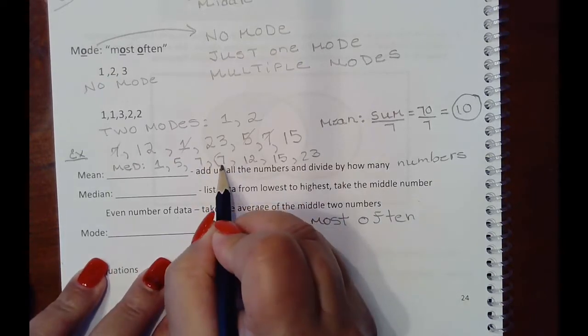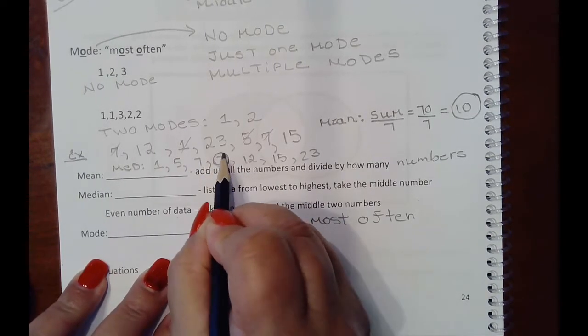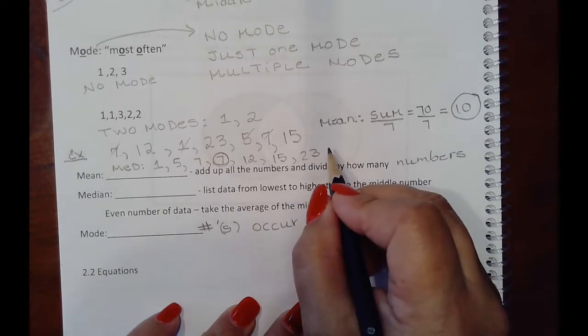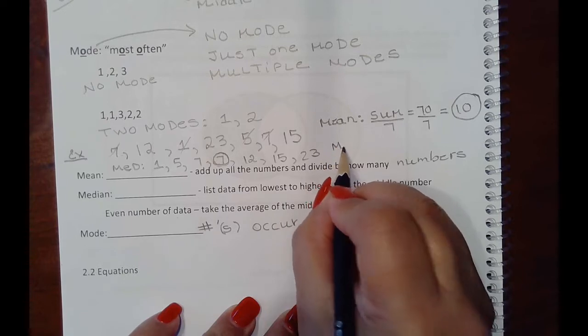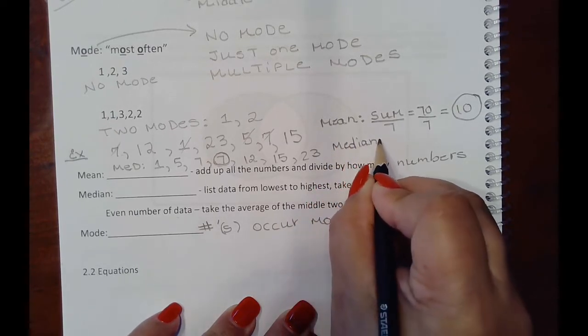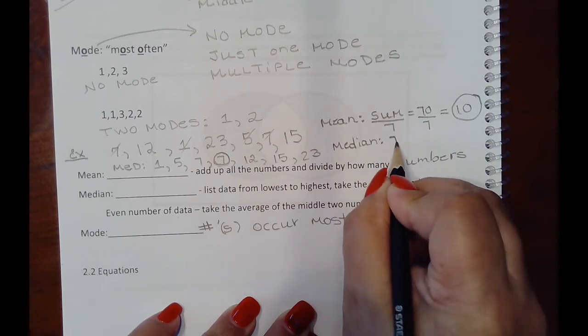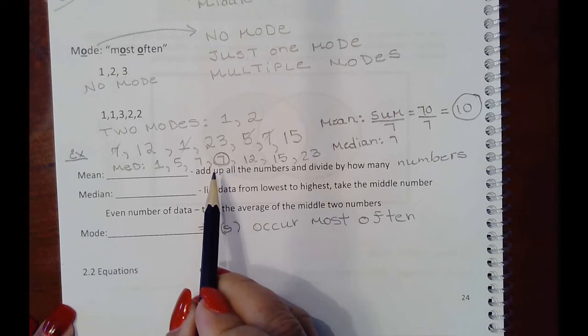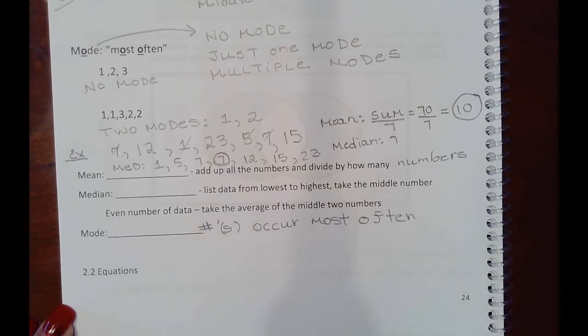So that 7 represents dead center, or what we call the middle score, mathematically known as the median. So the median is 7. We didn't have to average the two together because there was actually a number right in the center.